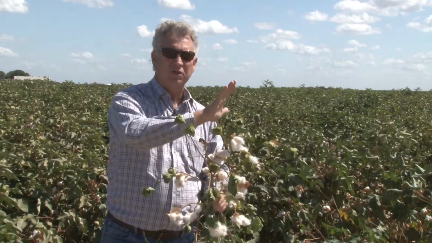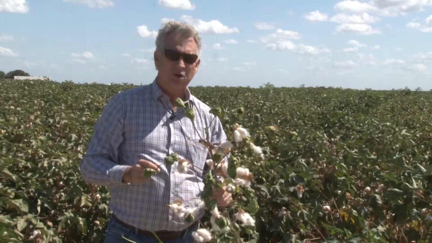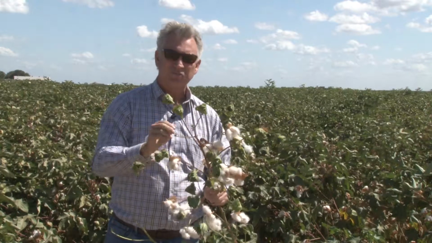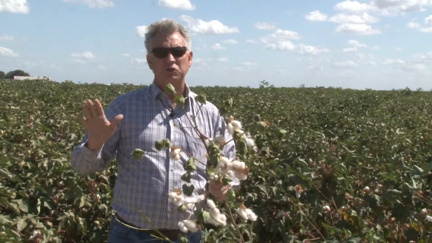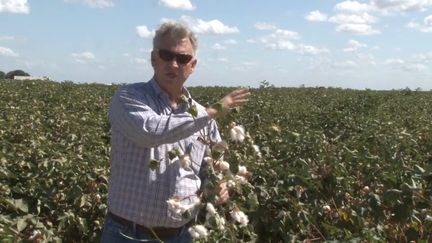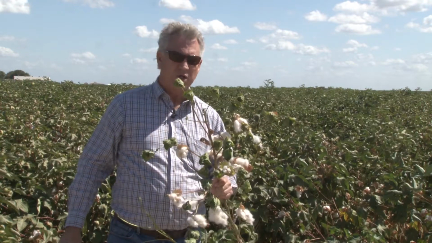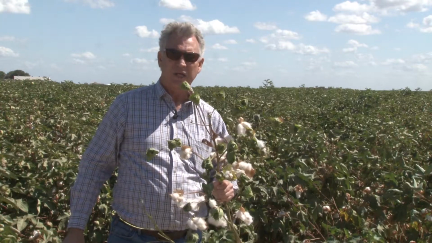As we go south into Kern County, and to the east side of the San Joaquin Valley in light soil types, the Acala types tend to perform a little bit better. You might have a 20 or 30% differential in yield, and that's why we still continue to farm some of our Acala types on lighter soils.